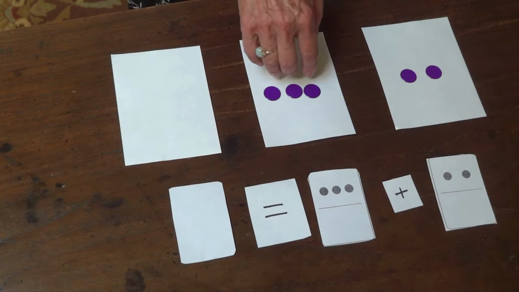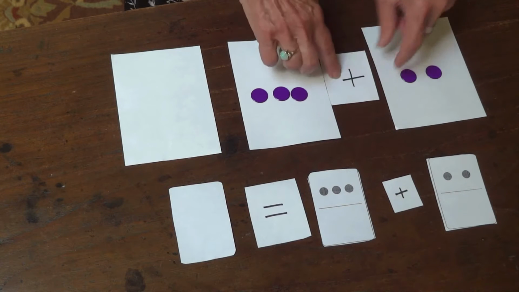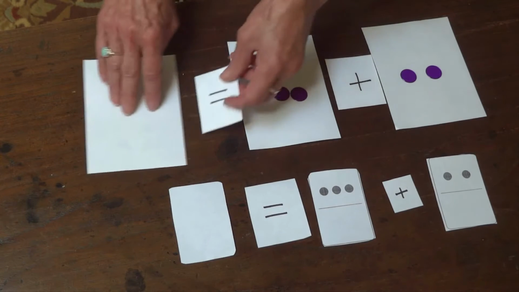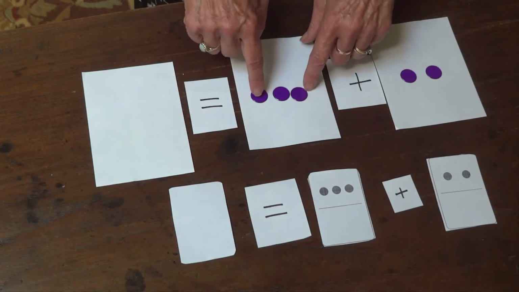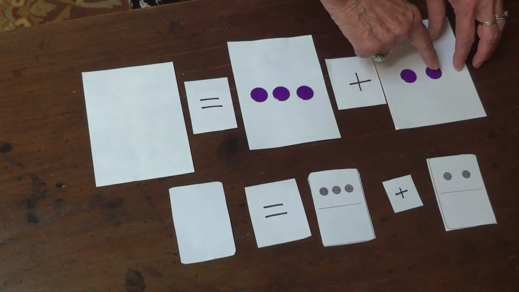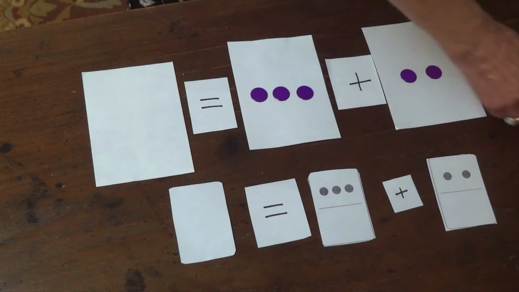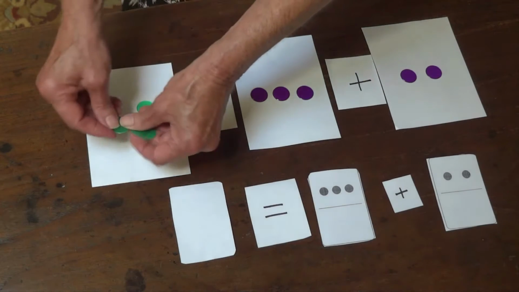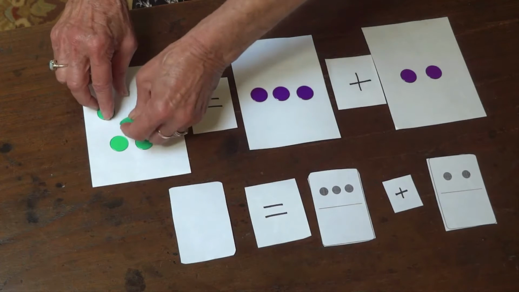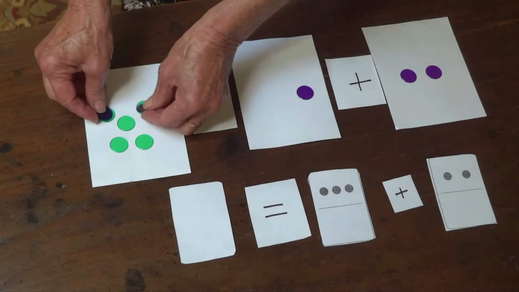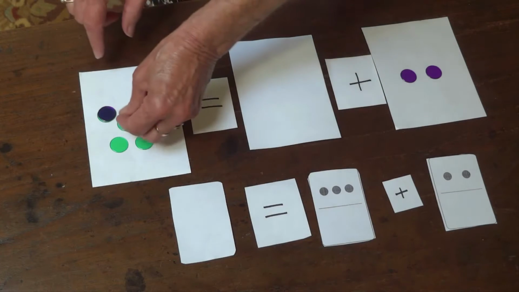I have 3 plus 2 equals some number. Let's put the equal sign here. We have 1, 2, 3, and 2 more, 3, 4, 5, make 5. I'll put my 5 dots over here, and we want to make sure that our answer is correct. So let's put the 3 dots here and see if all our dots match up.